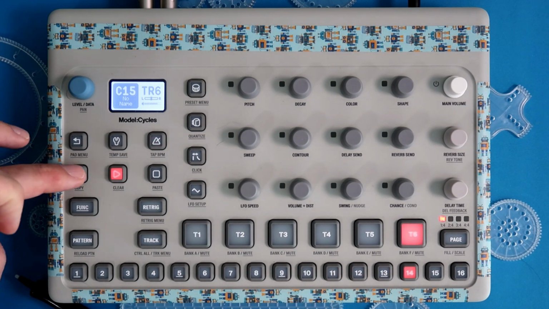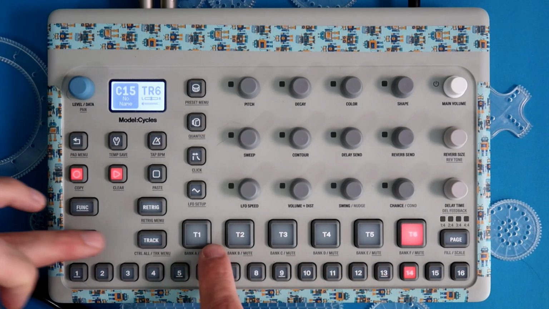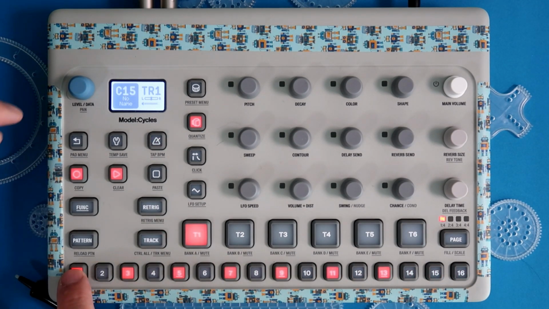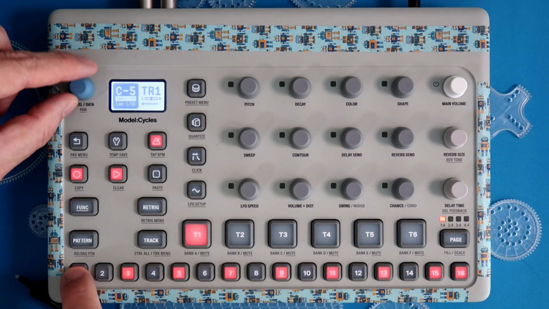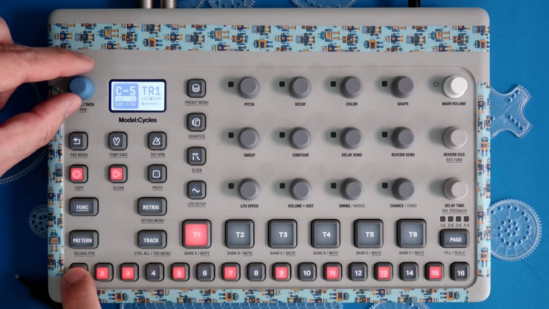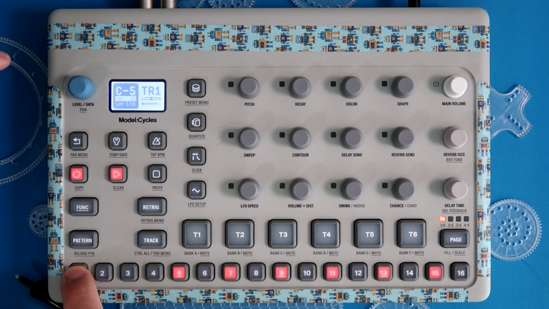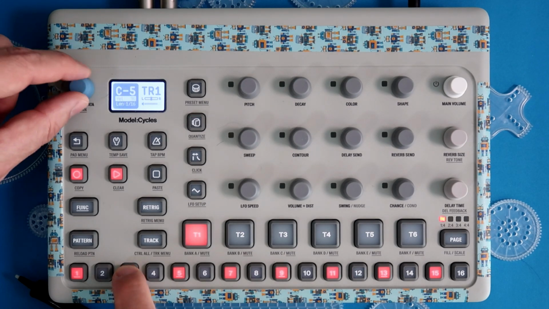And then what I'm going to do is go back and parameter lock the velocity on some of these to be low. So you can hear the difference. 25.